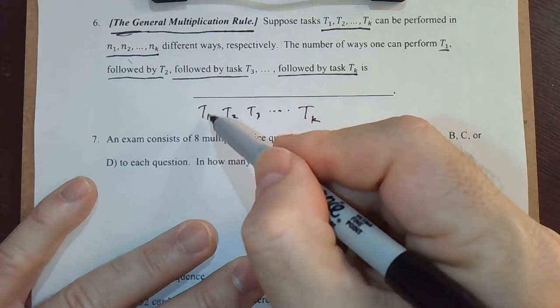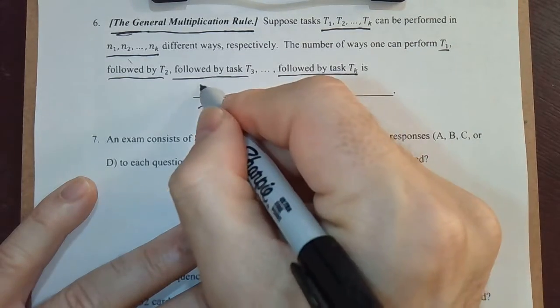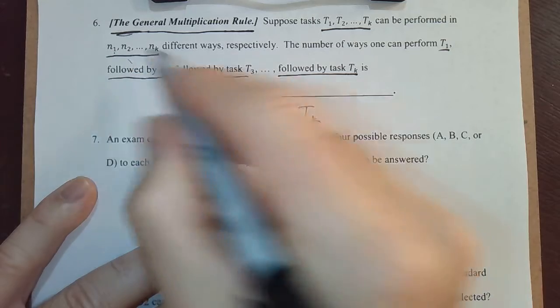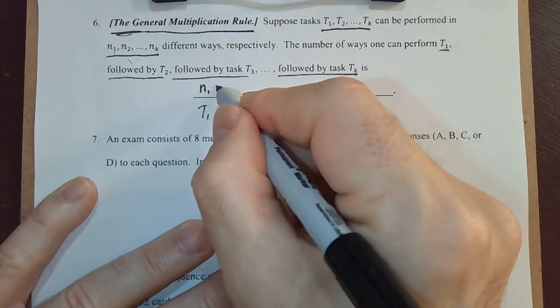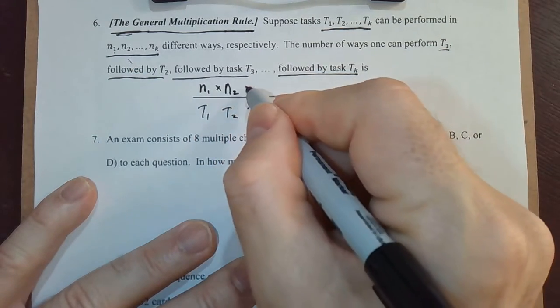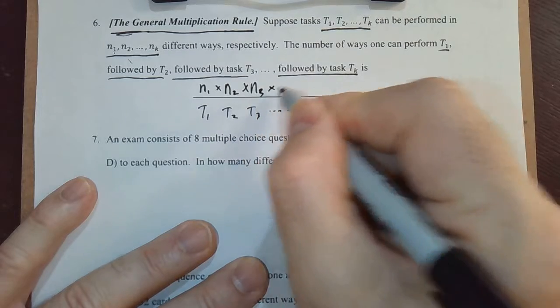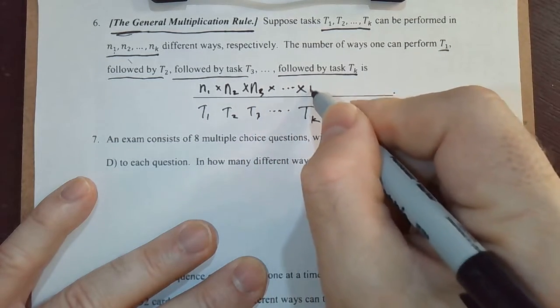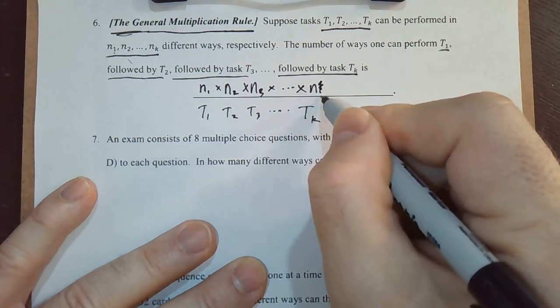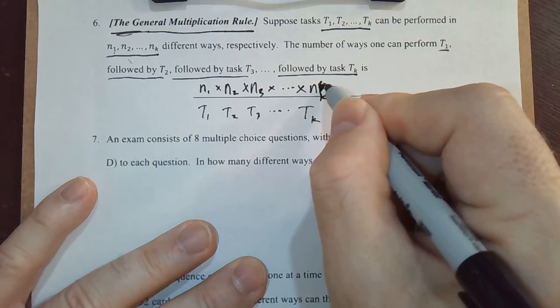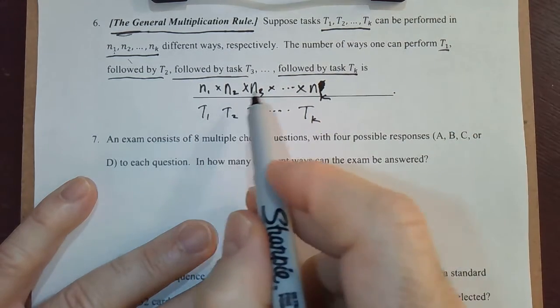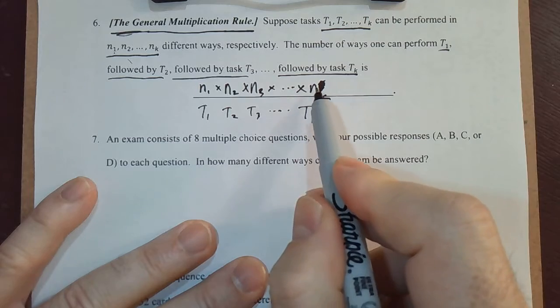How many ways can task 1 be done? Whatever N1 is, we're using the variable N1, times N2 times N3 times all the way to N sub K. N1 times N2 times N3 all the way up to times Nk.